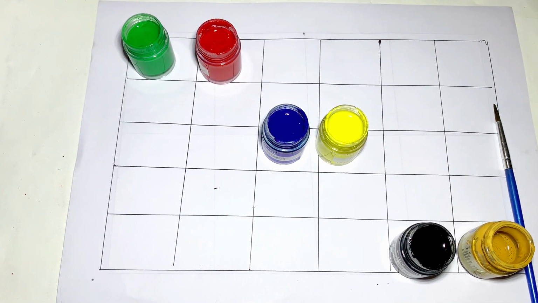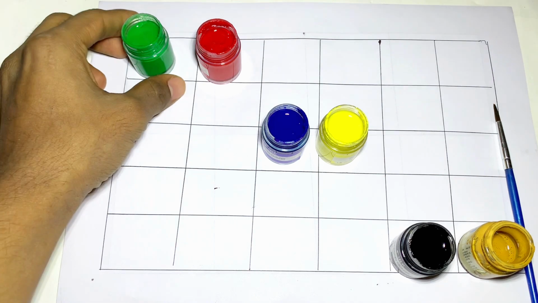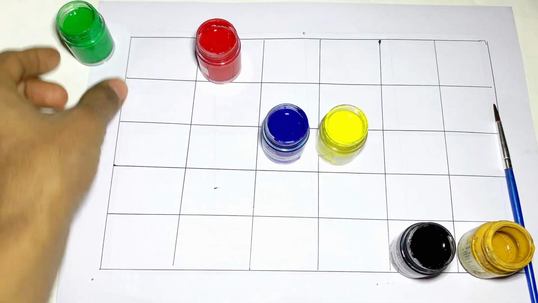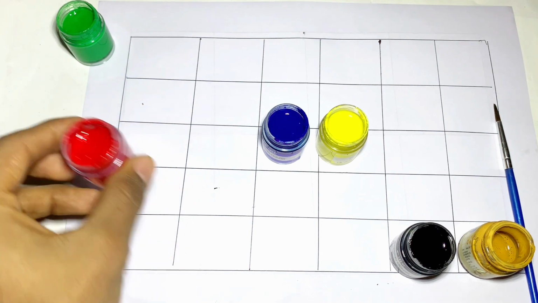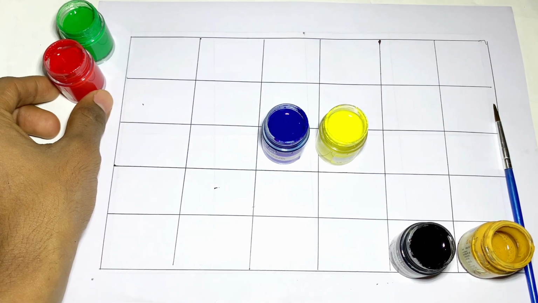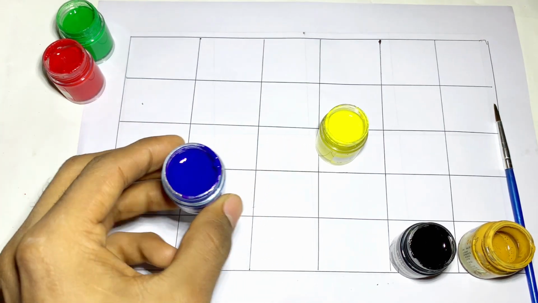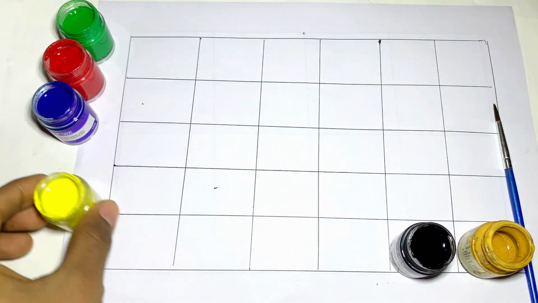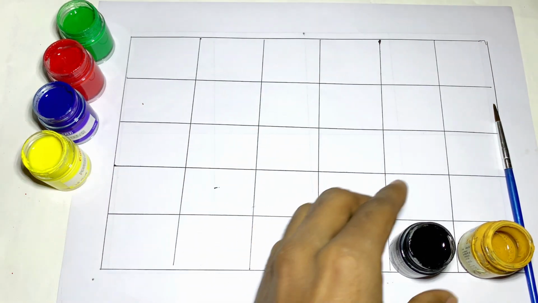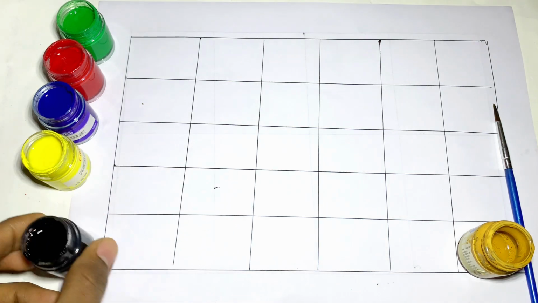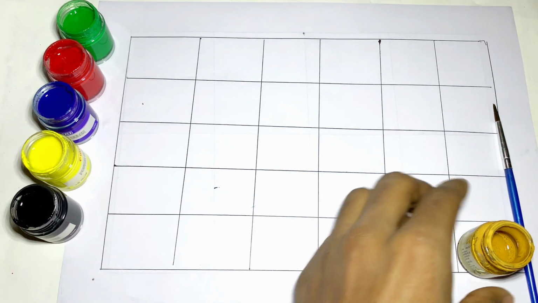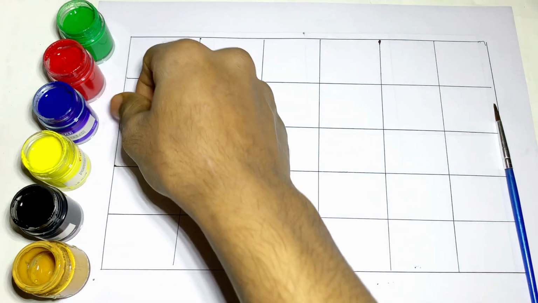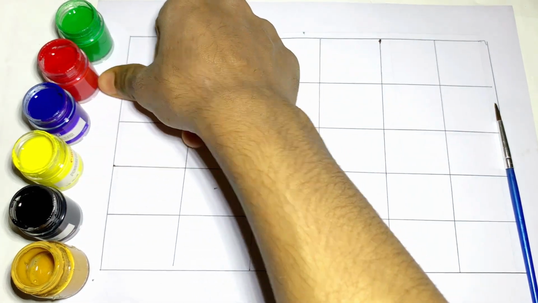Today learn numbers. Kids, class name. Green color, red color, blue color, yellow color, black color, yellow color. Kids, now coloring numbers.